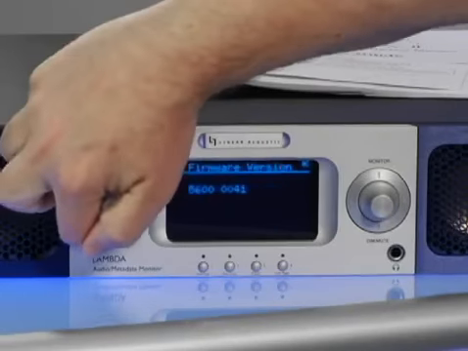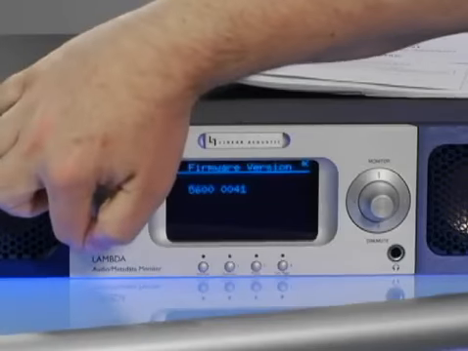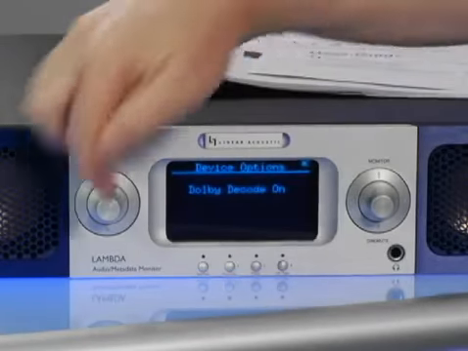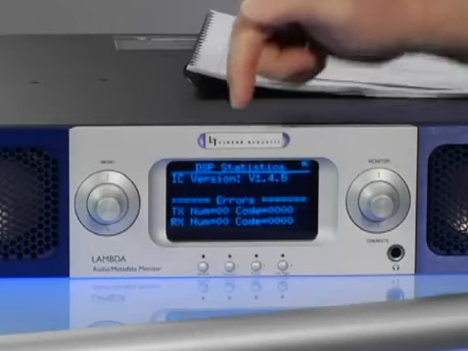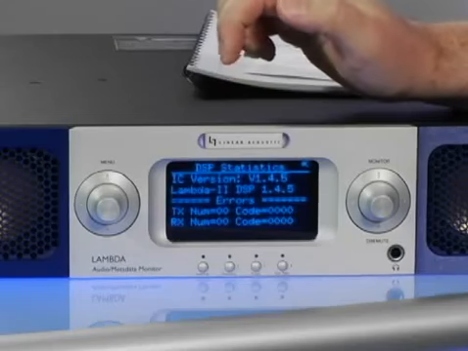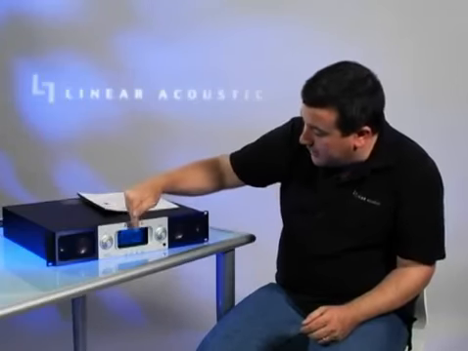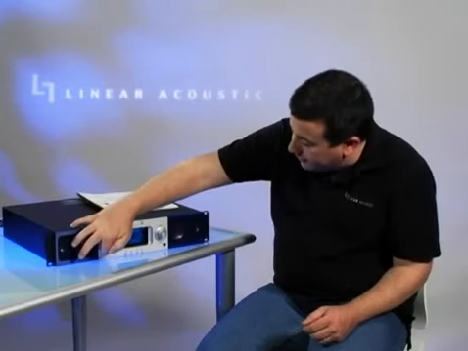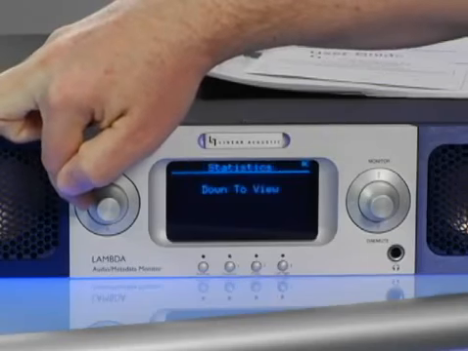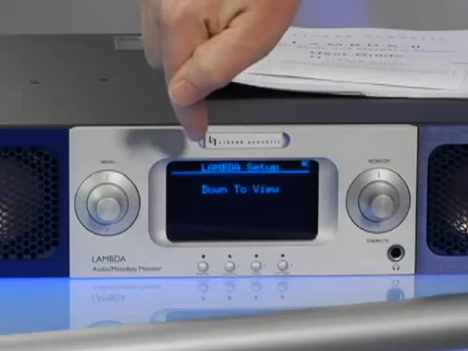This shows statistics. Right now it's showing the firmware version of the Lambda. It's showing that the Dolby decoder is present, even though it might not be selected. This menu shows the current version of the DSP, so if you call the factory with a question, we might ask you to tell us what the DSP version is. Records any errors that might have occurred, and then we're back to the version number. So again, left to go back up one level, and we can then move to Lambda setup.